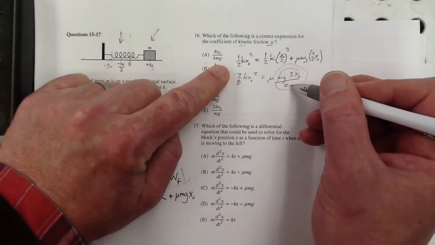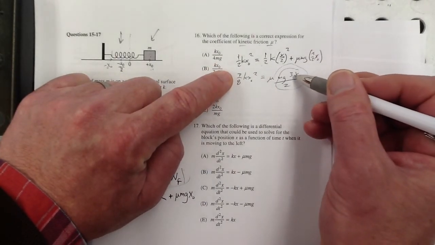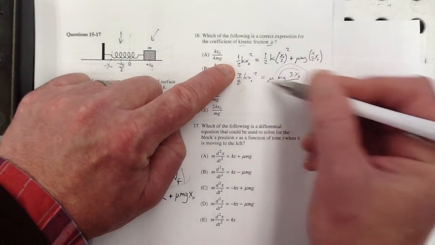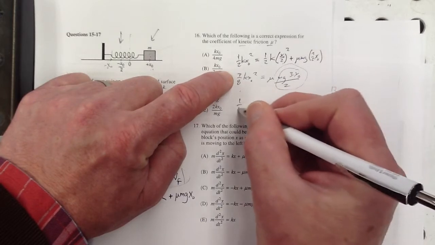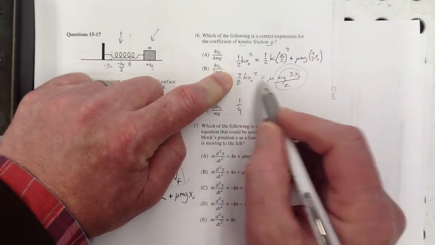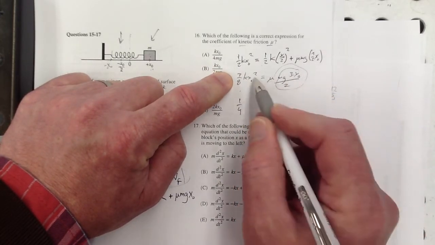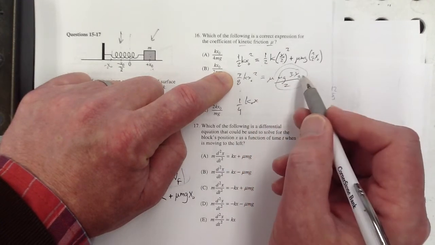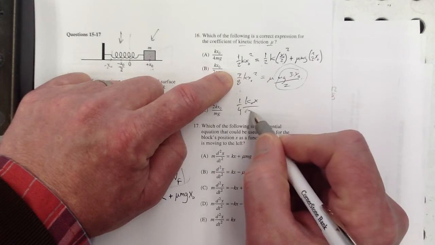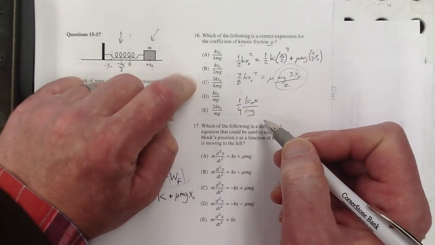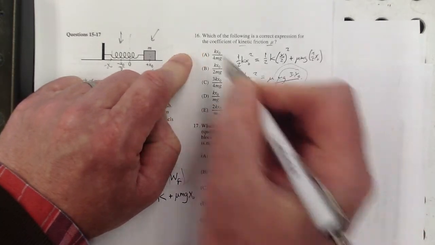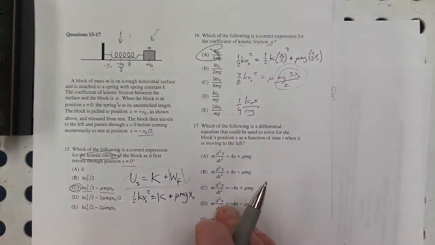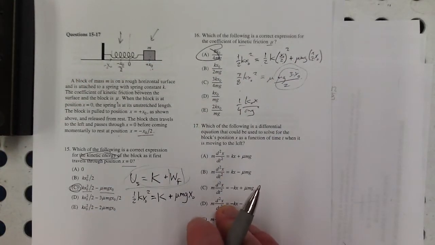So let's see. It looks like my coefficient is going to be 1/4, right? Because that 3 is going to end up on the bottom here. Cancel that out. 2 is going to end up on the top. So 1/4, and then I have a k x sub 0 squared. One of the x's is going to go away because of that, and then mg on the bottom. That's looking like that answer choice A right there.